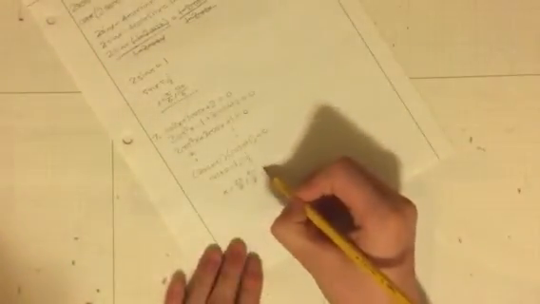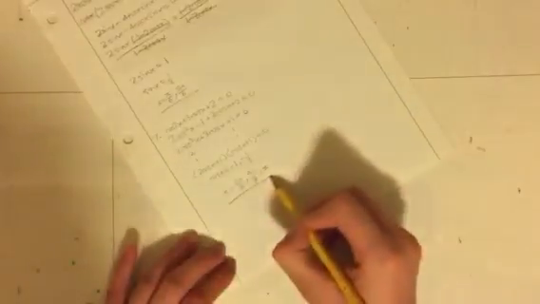Then for -1, there is only one, which is pi, because cosine 180 degrees is -1. So that would be the answer for number 7. This is it. Thank you.